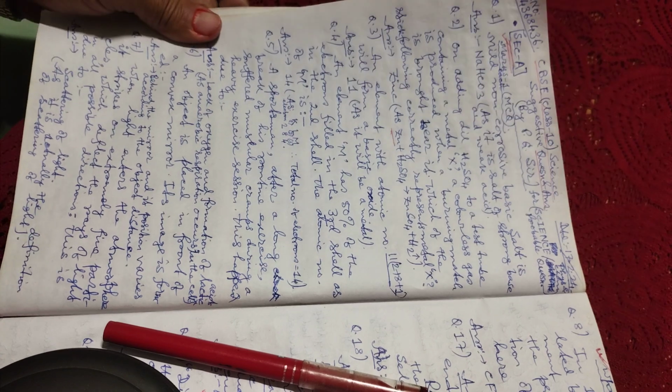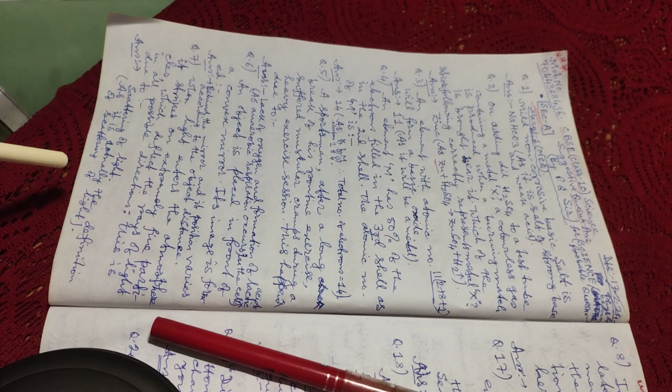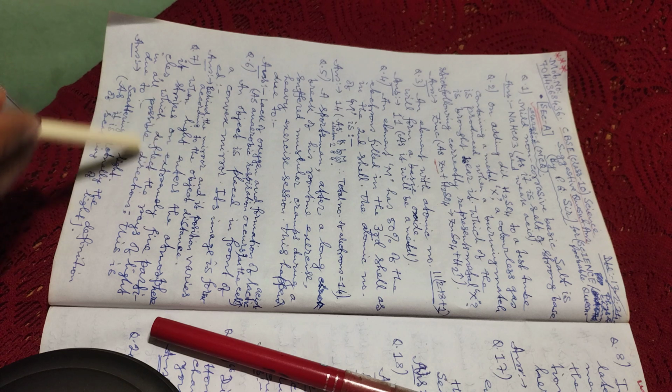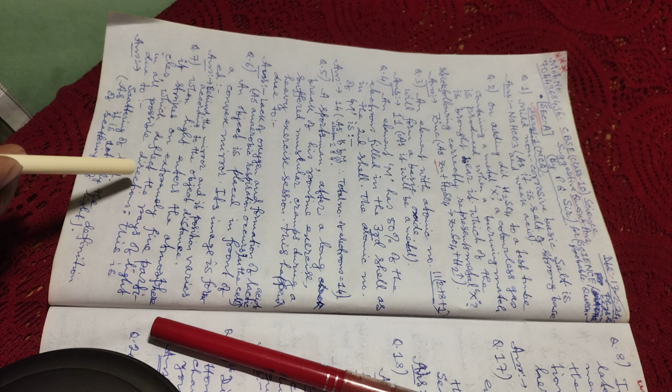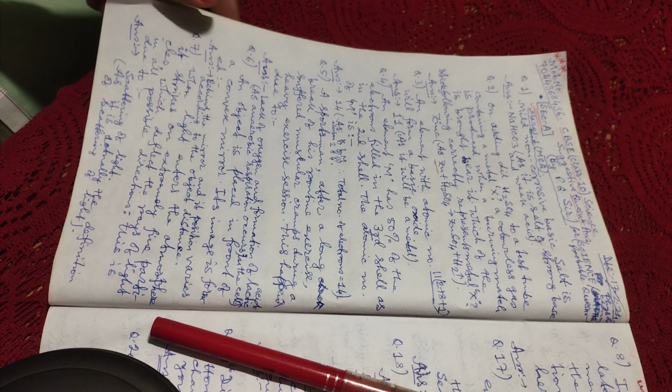Actually, the answer will be scattering of light. Why? As it is actually the definition of scattering of light. The question itself contains the definition of scattering of light. So your answer will be scattering of light in this case.